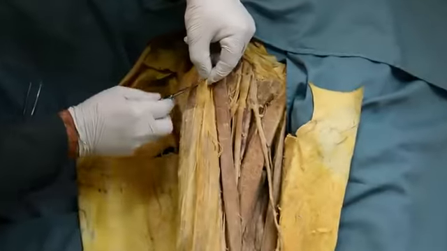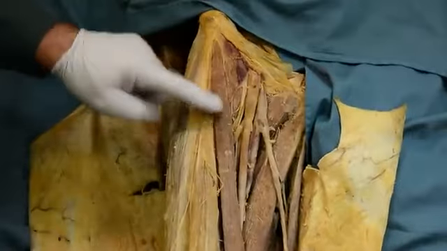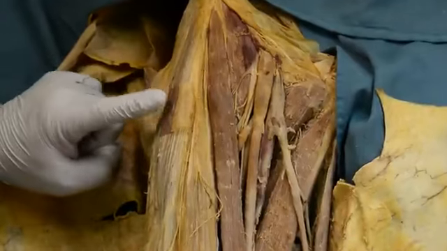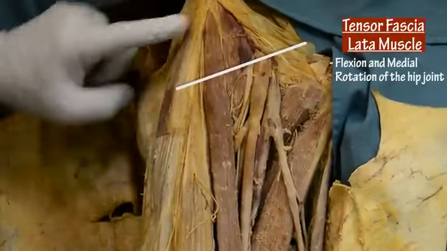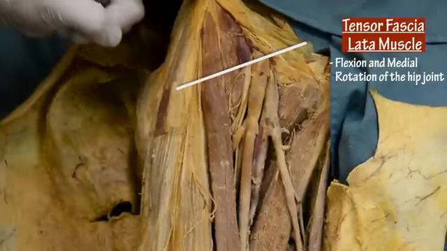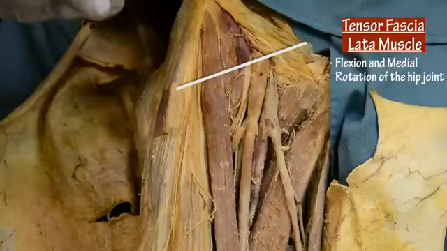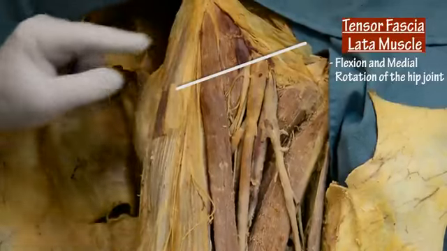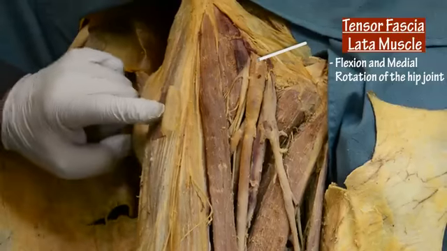We have opened a window in the layers, and you can see one of the muscles of the gluteal region, tensor fascia lata muscle here. So that is tensor fascia lata, which is in charge of the flexion and medial rotation of the hip joint, and is considered one of the gluteal muscles, but sitting in the lateral thigh.